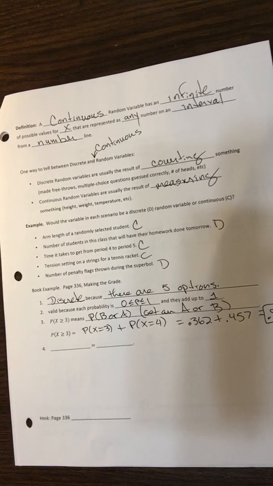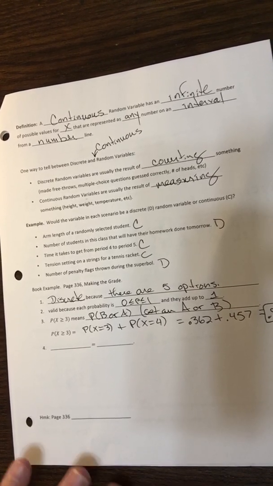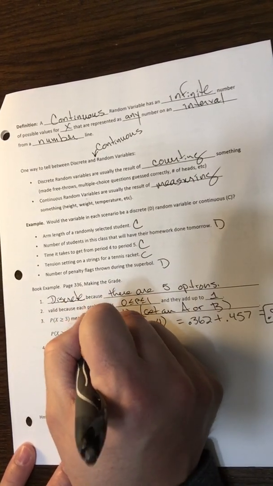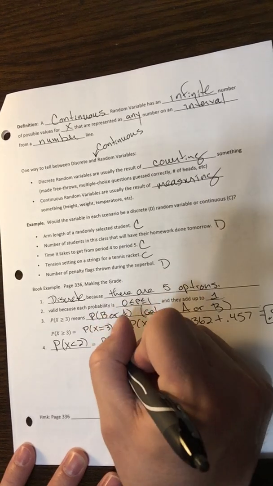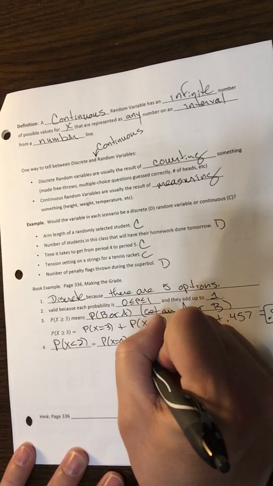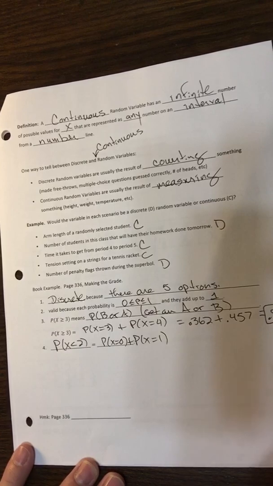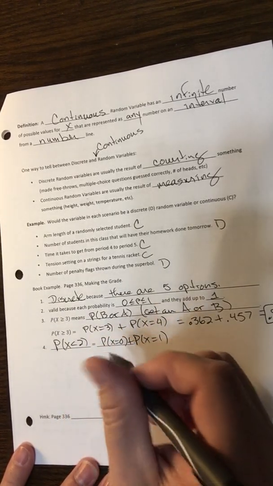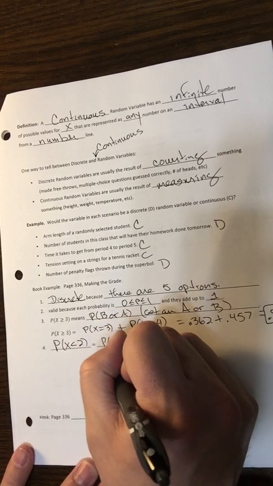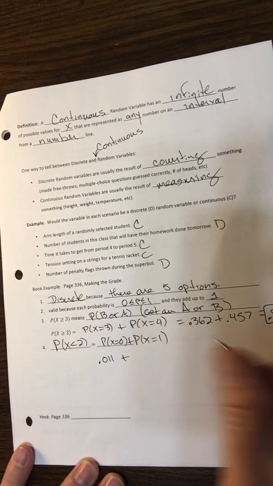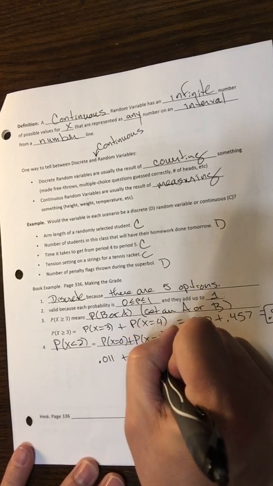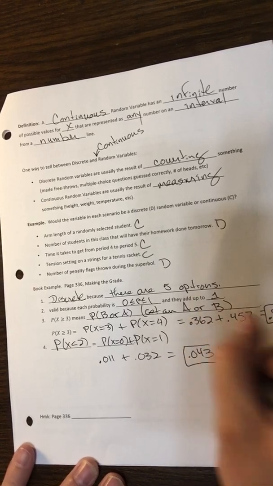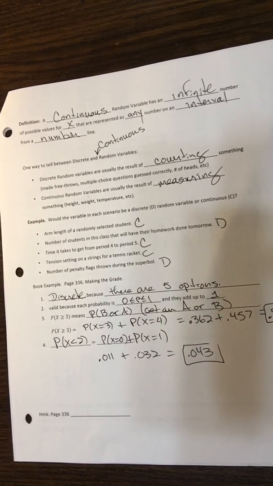Number 4, the last question, write the event the student got a grade worse than C using probability notation. So that's going to go like this. Probability that X is less than 2. That's going to equal the probability that X equals 0 plus the probability that X equals 1. And so that's going to be, looking at the chart here, 0.011. That's the probability of failing the class. Plus 0.032, that's the probability of getting a D in the class. It's 0.043, people.